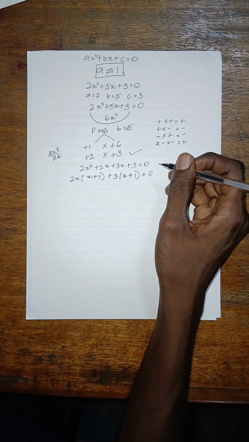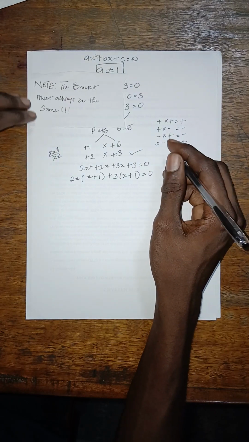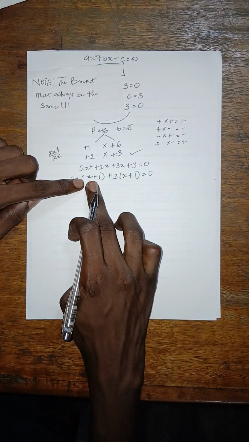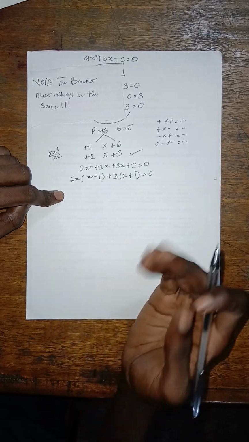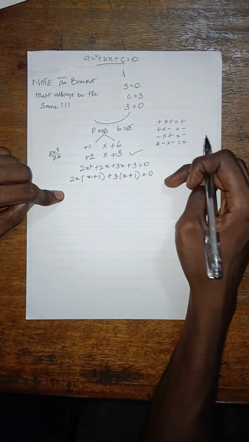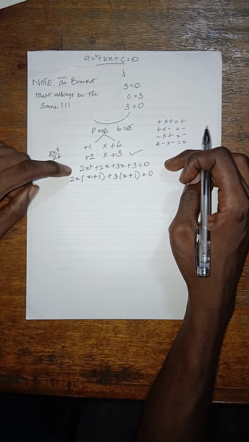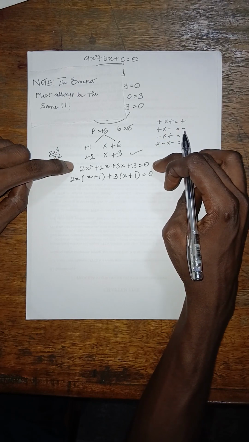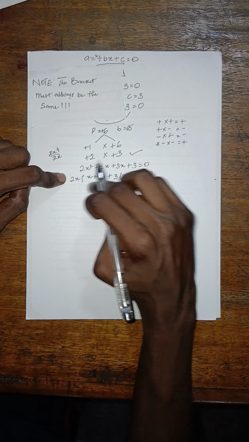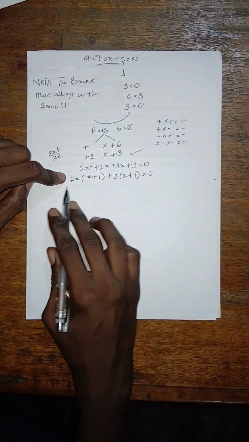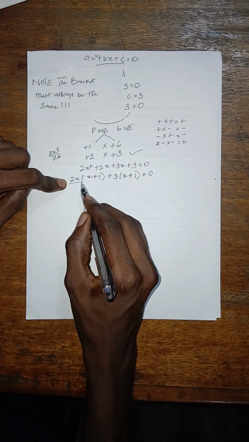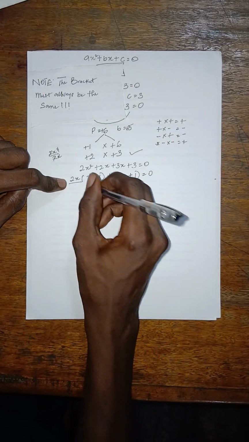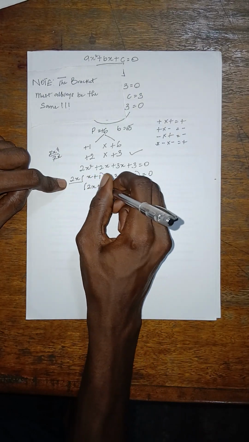Please take note, what is in this bracket must always be the same as what you have here. If they are not the same, that means you have a mistake. Probably go back and check. It's mostly from this factorization, so you can check and come back to it. So you have an answer here. Then what you have here and here, you write them first.